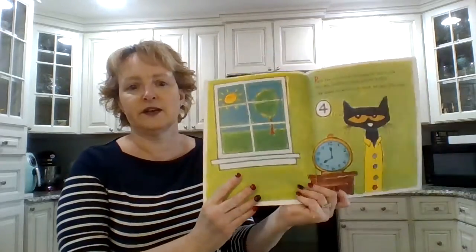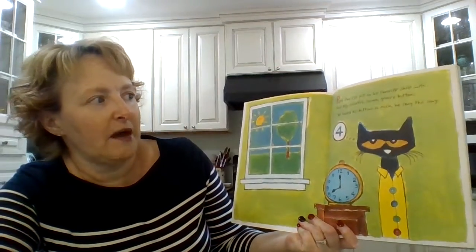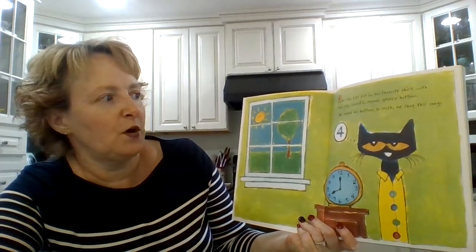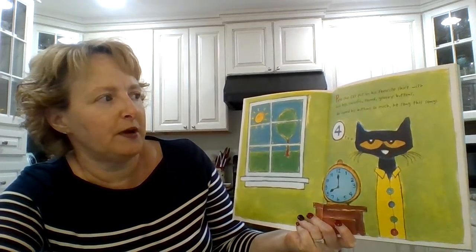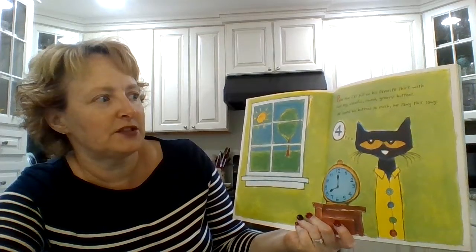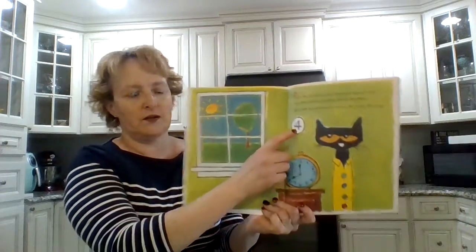All right, so there he is. Pete the Cat put on his favorite shirt with four big, colorful, round, groovy buttons. He loved his buttons so much, he sang this song.